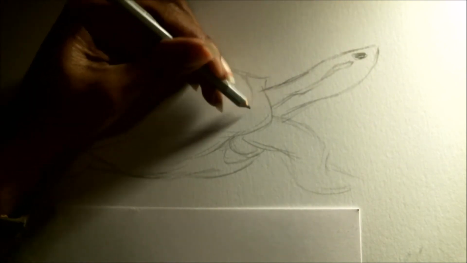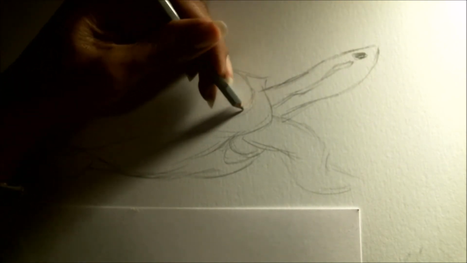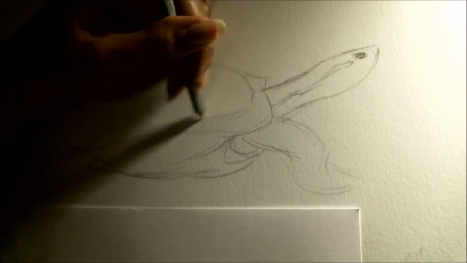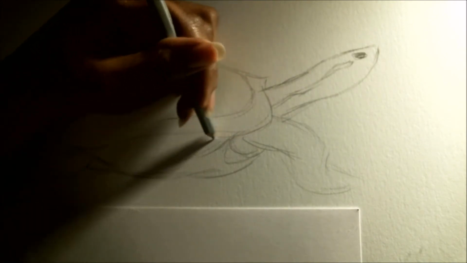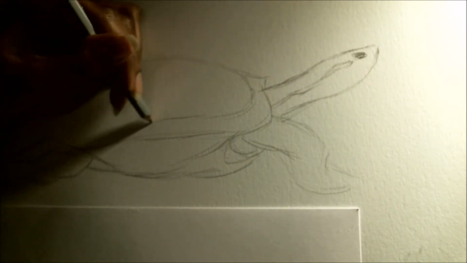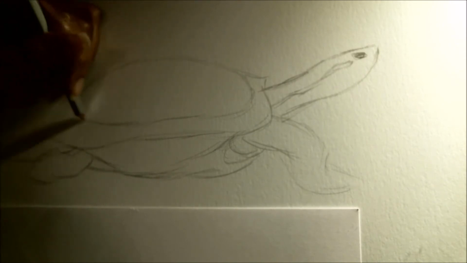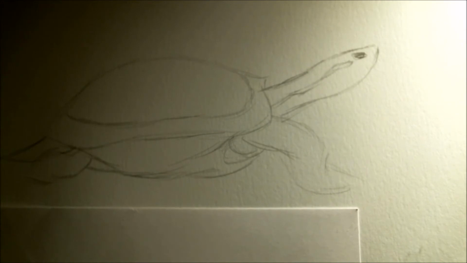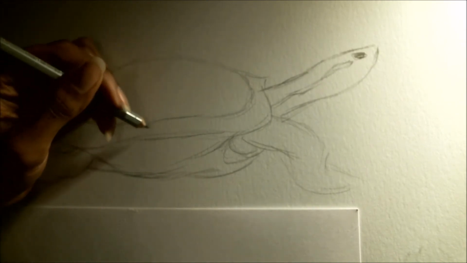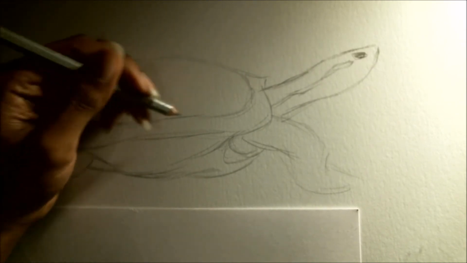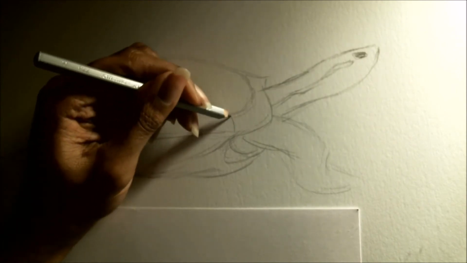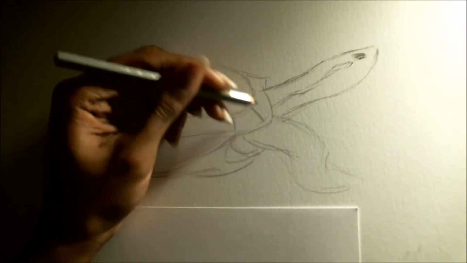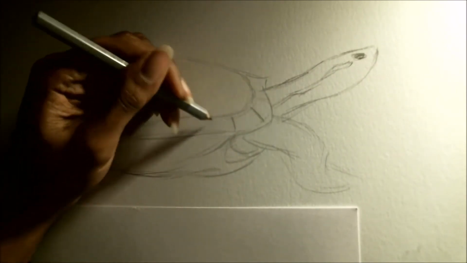I know it takes more time to use a reference, but I think in the end, ultimately, it's worth it, not just for people being able to relate to your drawing, but also you learn a lot, even just from one session.